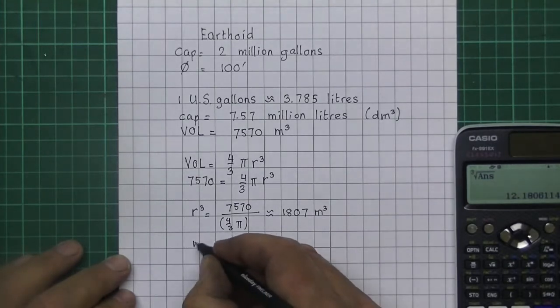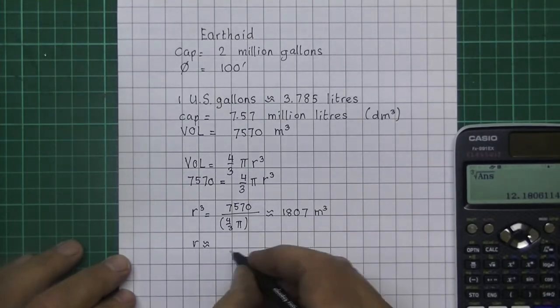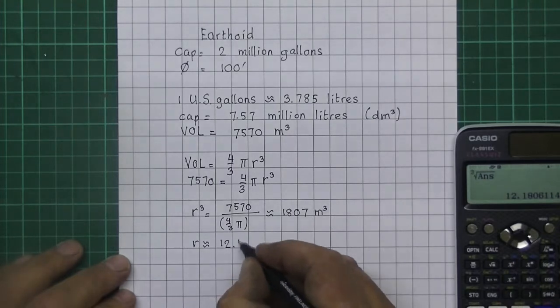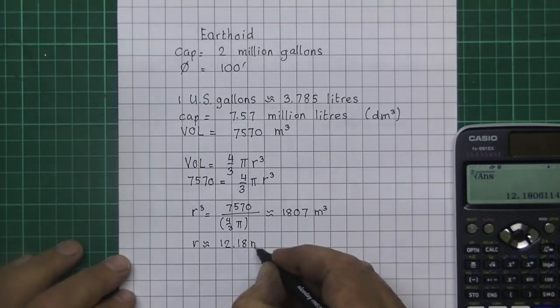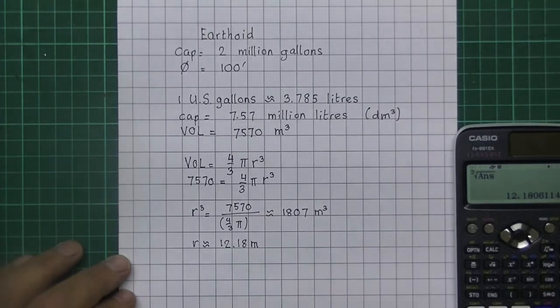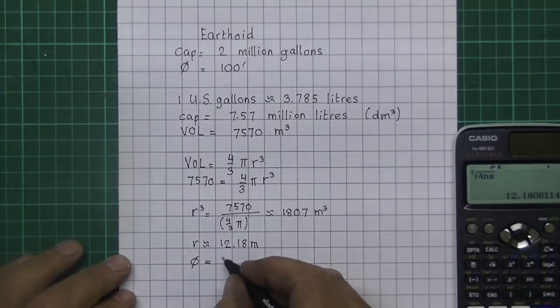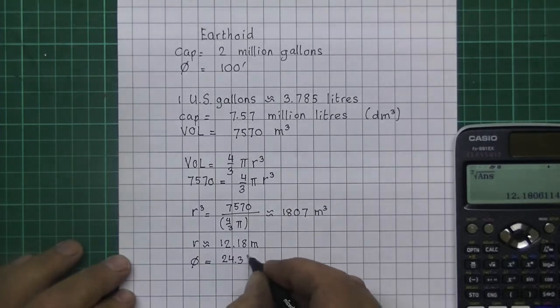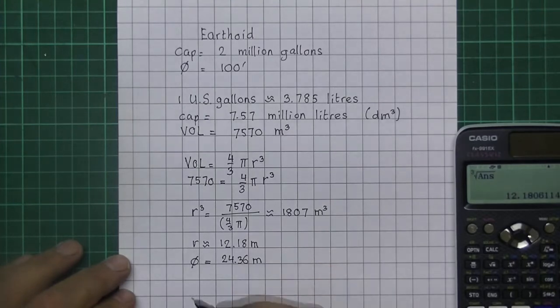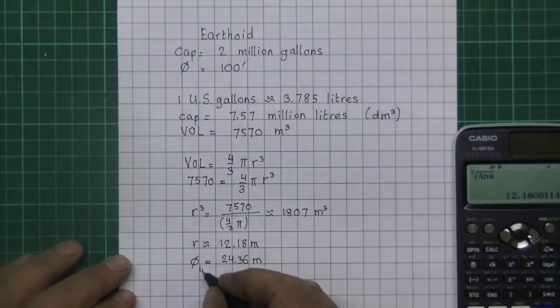So the radius is approximately 12.18 meters. That means that the diameter would be 24.36 meters. And that's the interior diameter.